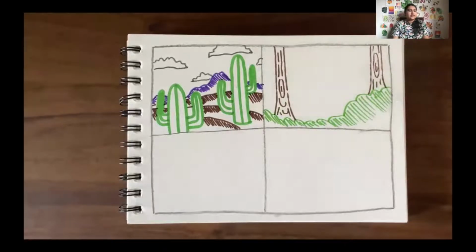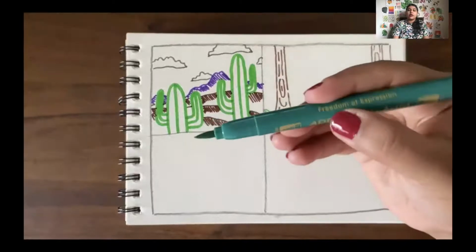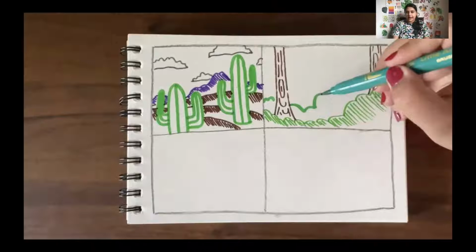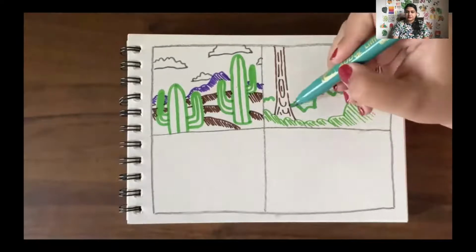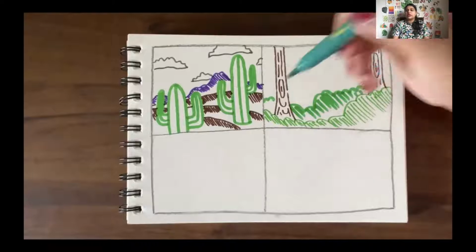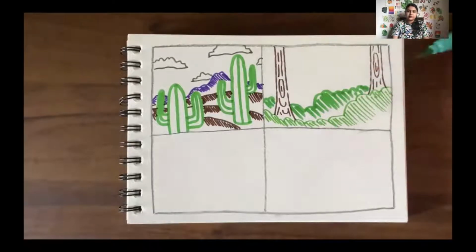Now again, taking a dark color sketch pen, I'm going to go ahead and draw a bunch of bushes in the back. Again, drawing a bunch of dashes to make it look a little bit more filled up.